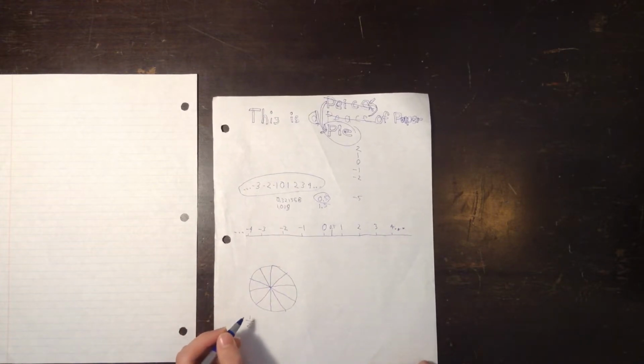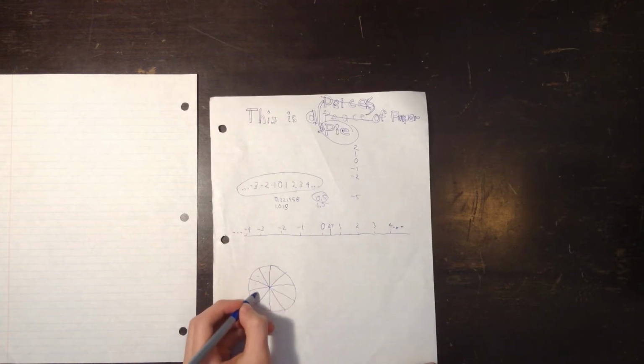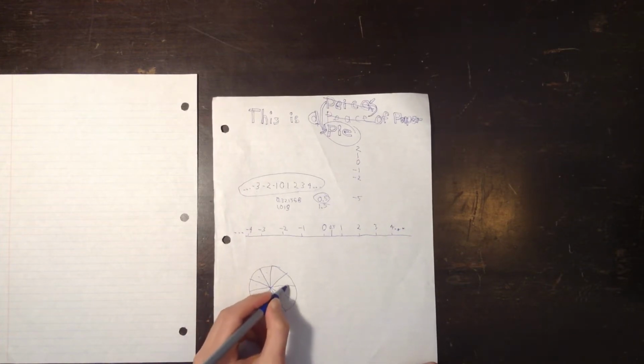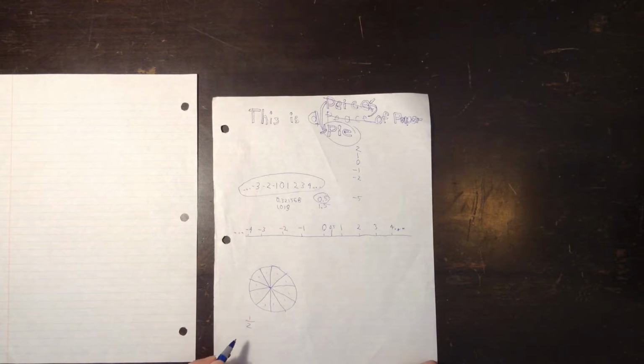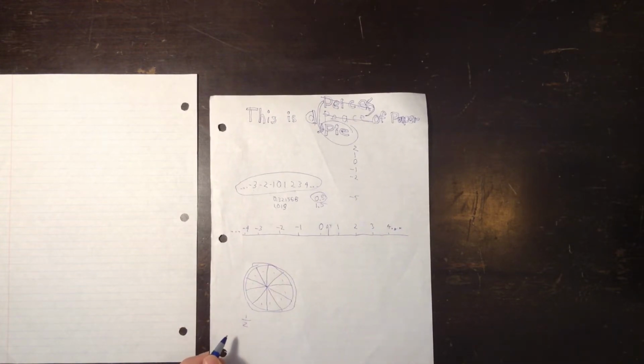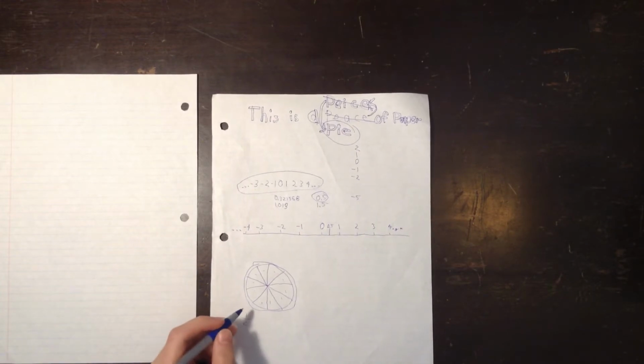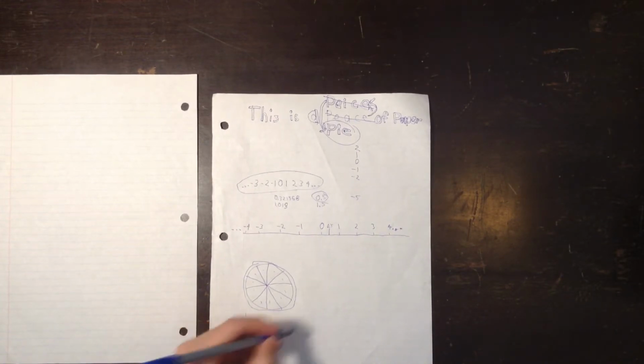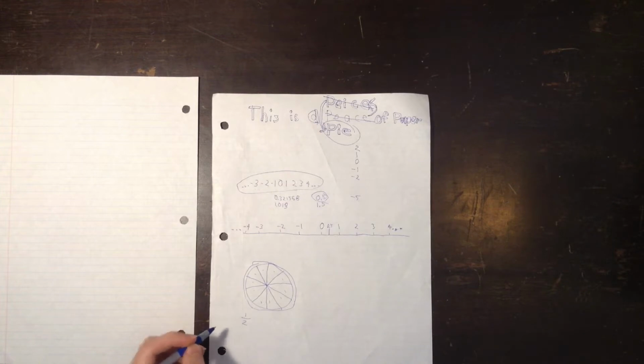There we go. So now you've got 10 pieces: 1, 2, 3, 4, 5, 6, 7, 8, 9, 10. And if you add a tire, then it could look like a bike wheel. So anyways, you have this pie here, with a tire around it for some reason, and it's divided into 10 pieces.